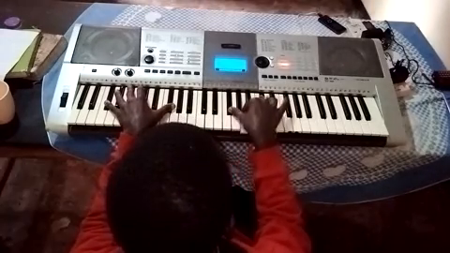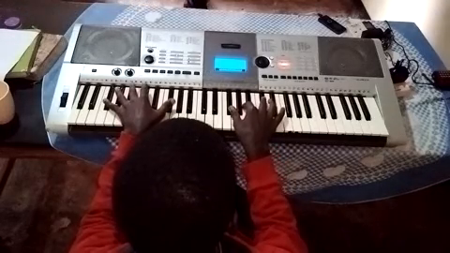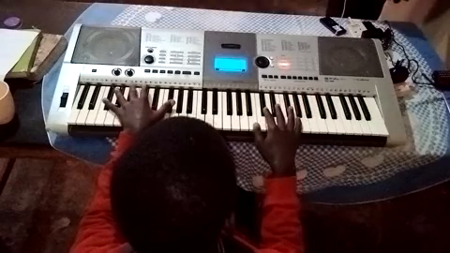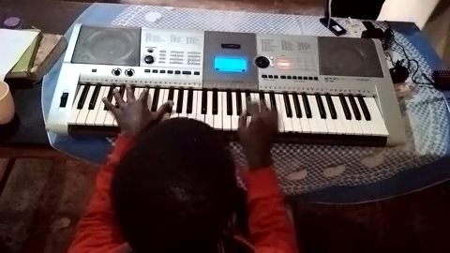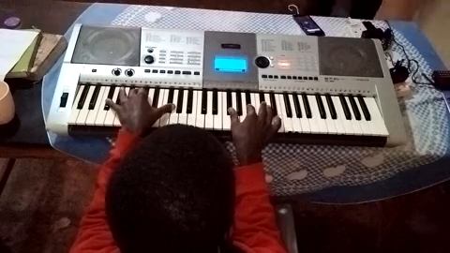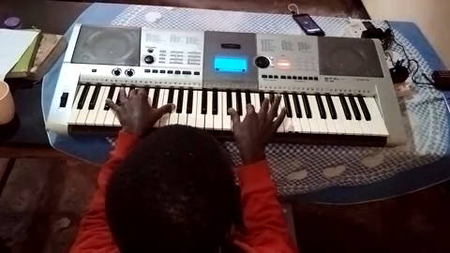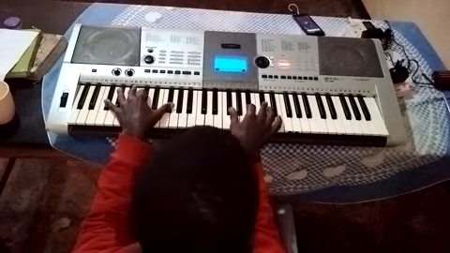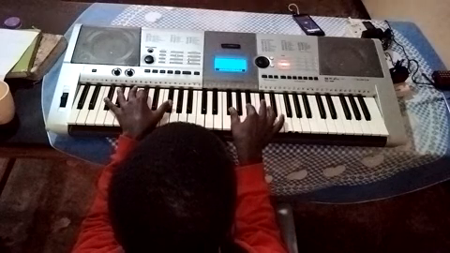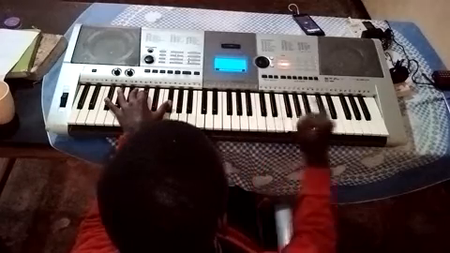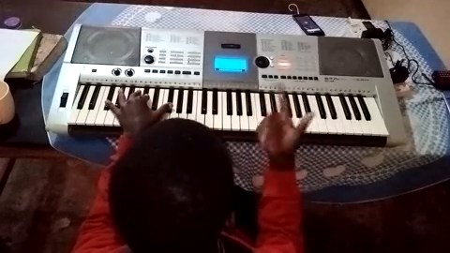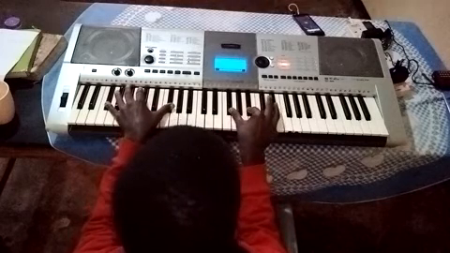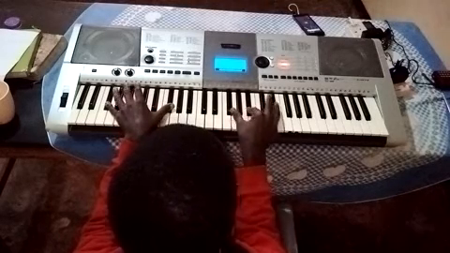In my augmented chords, I'm going to play the major, then I'm going to raise my fifth by a semitone, or I'm going to play the sharp of my fifth. Remember, sharps are played going to the right. I taught this in my previous lesson. So my augmented chord in my F sharp will play something like this.